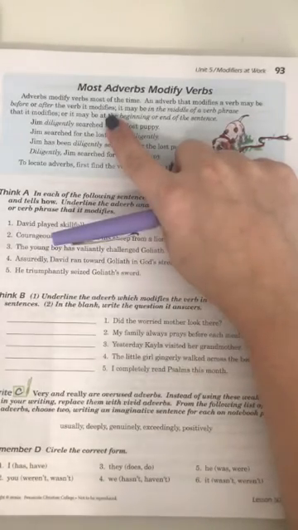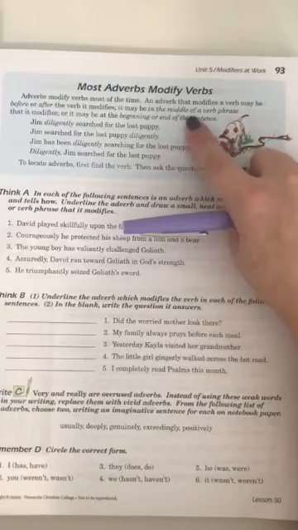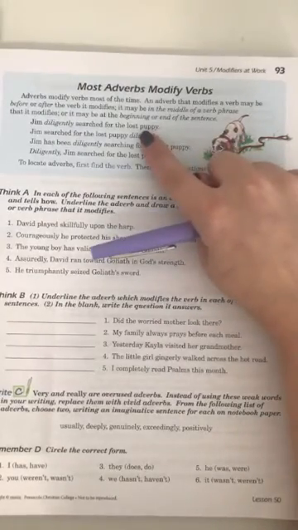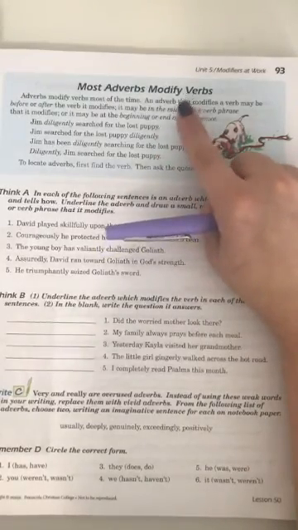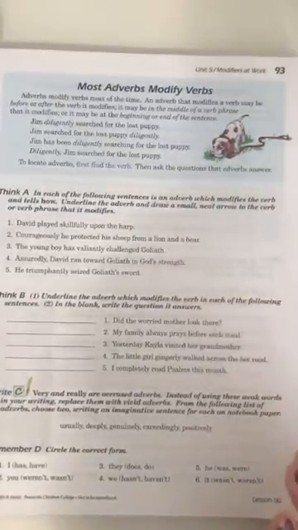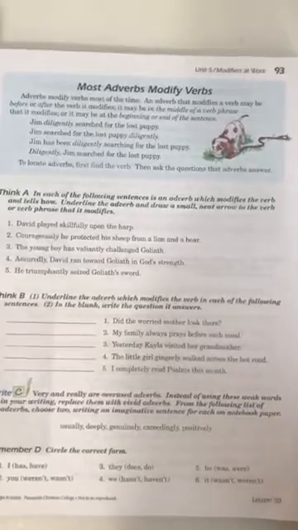Sometimes the adjectives or the describing words come before and sometimes they come after. It may be in the middle of a verb phrase that it modifies, or it may be at the beginning or end of the sentence. So it's just reminding you that the adverb can be anywhere in the sentence, not necessarily before the verb or noun.